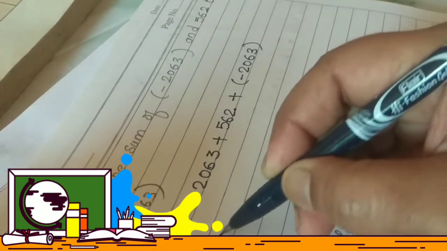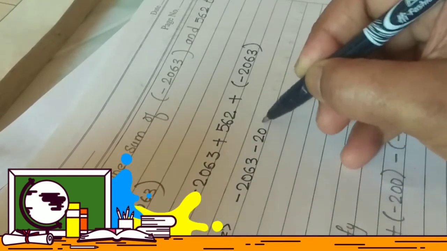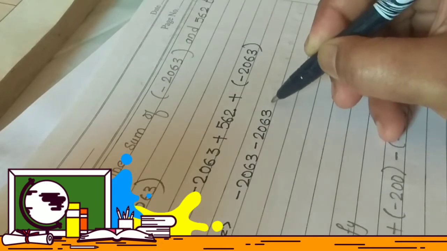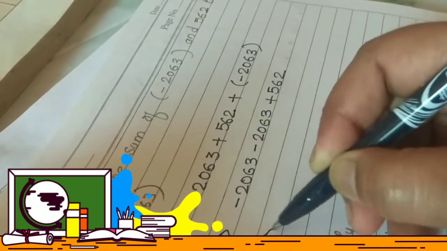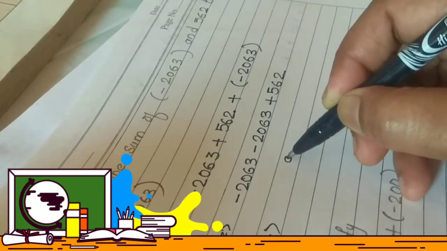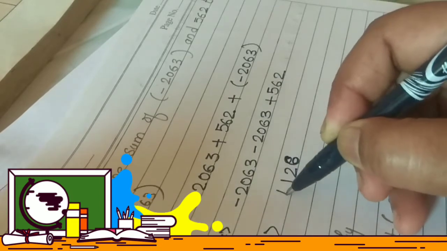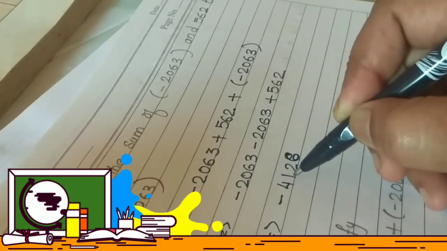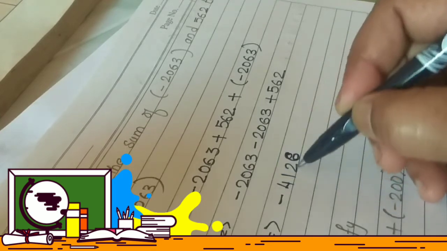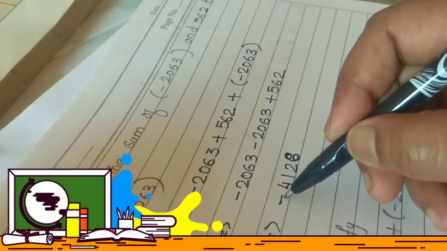So I will do it like that. This is -2063, -2063 plus 562. So we add these two numbers: 6, 12, 1, 4, and minus. When we add these two numbers, we get the answer 4126. Both have minus signs, negative signs, so the answer will be negative.